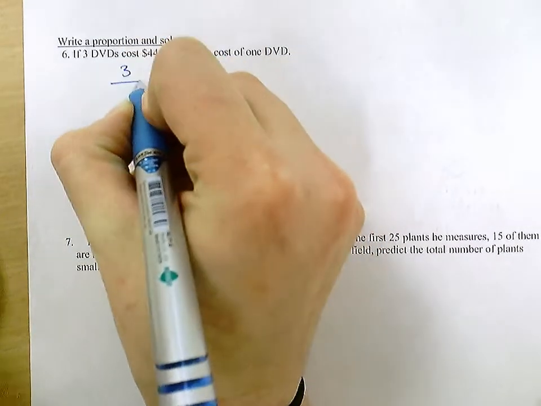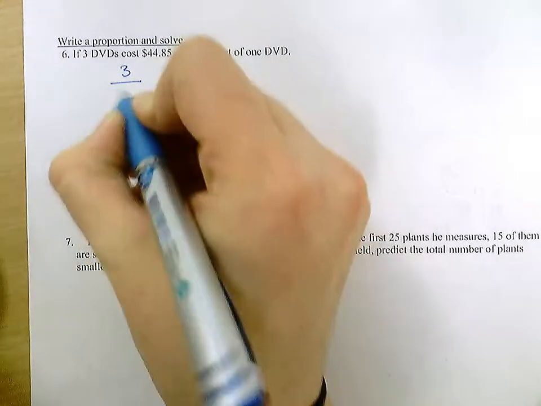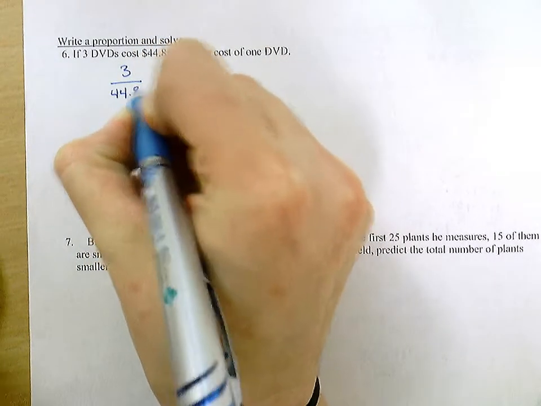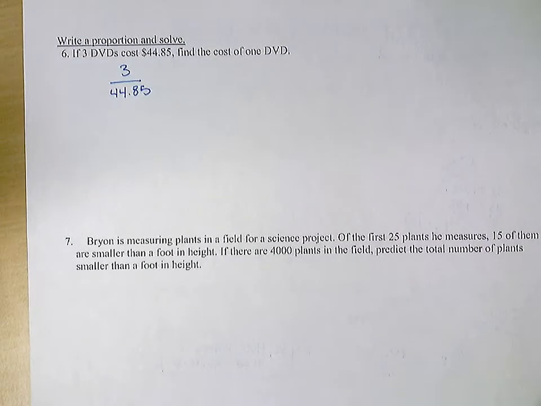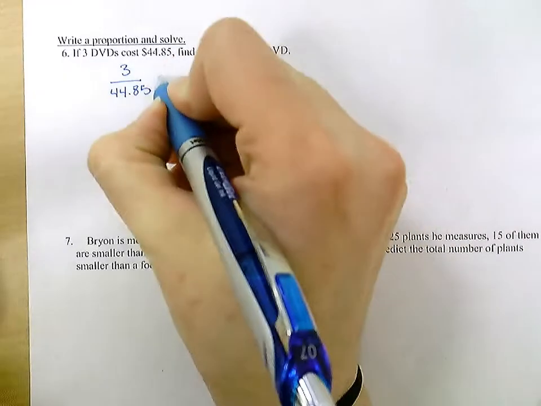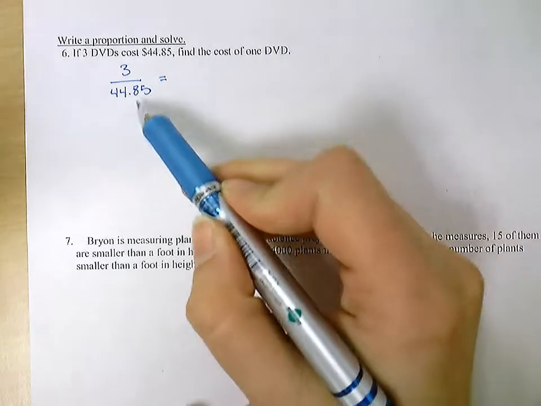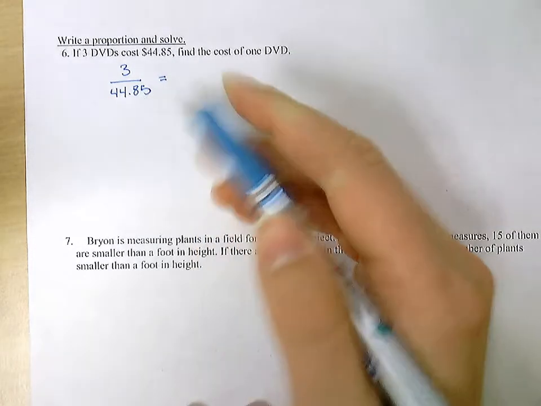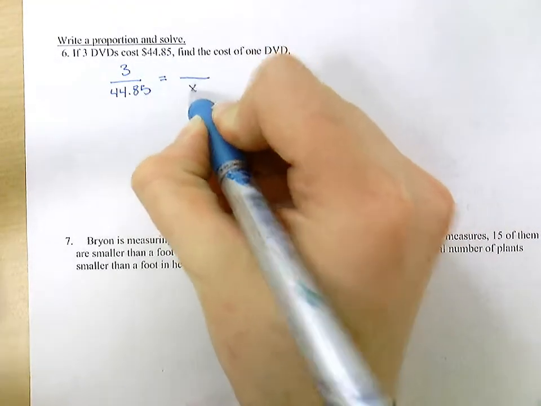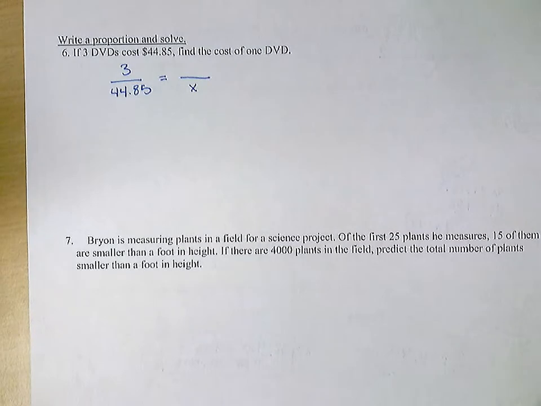So I have 3 DVDs for 44.85. What do I want to find? The cost of 1. Since my cost is on the bottom, it needs to be on the bottom in my second ratio as well. That's what I'm looking for, so I'm just going to use X as my variable.